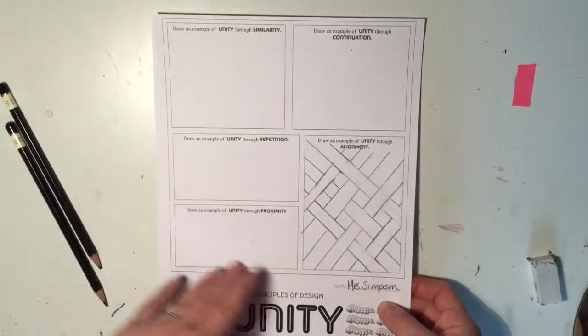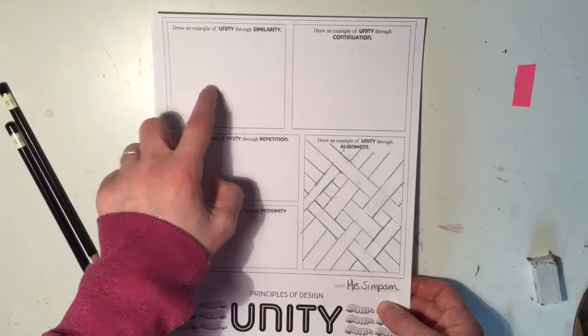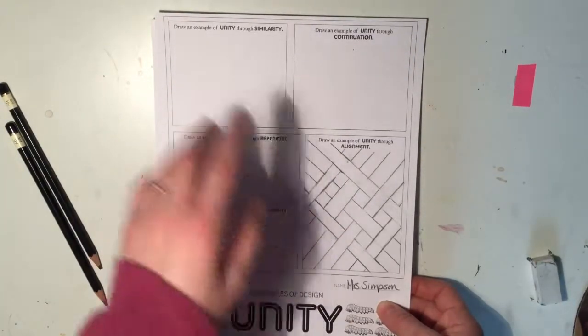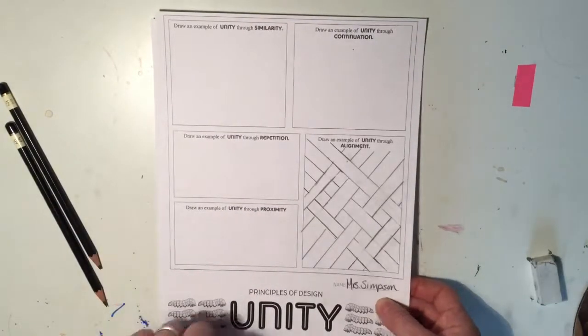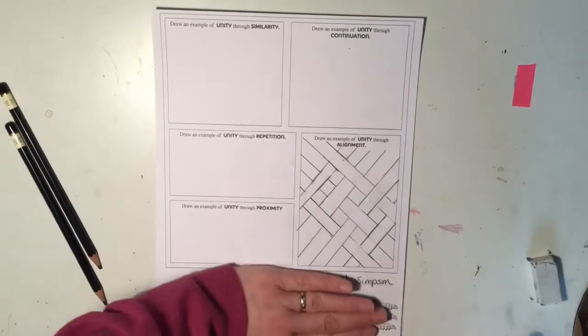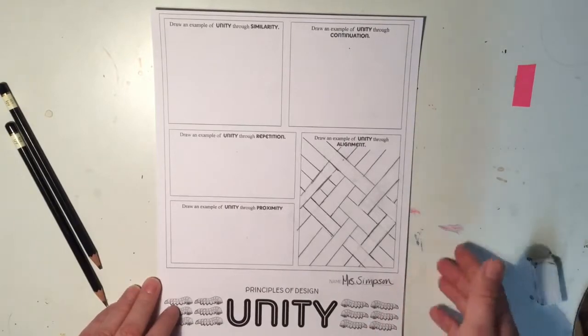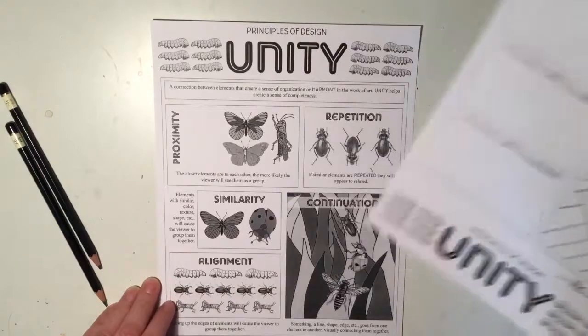Remember, if you cannot print, then you will just break up a blank piece of paper into 5 little boxes, and you will demonstrate each skill in your 5 boxes. You wouldn't need to worry about redrawing this. You just need to get 5 boxes and show me these skills on a blank piece of paper. Otherwise, for those of you who can print, it's super easy just to click print and fill in the boxes.